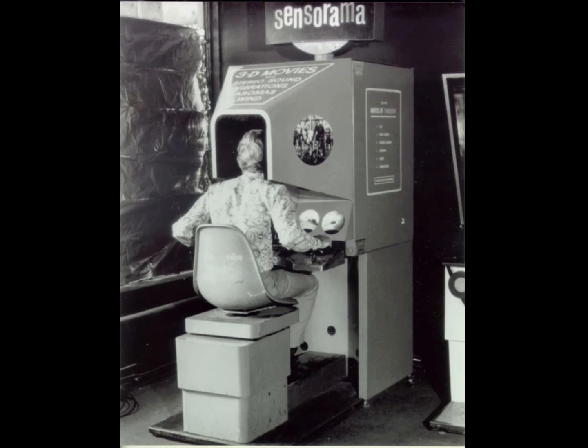We can go forward to the 1960s. In 1962, Morton Heilig, a film cinematographer, was very invested and interested in this idea of virtual reality. And obviously the technology at this point, we didn't have computer-generated worlds. So he created this machine, Sensorama, which was intended to give the user an experience that simulated a real-world experience.